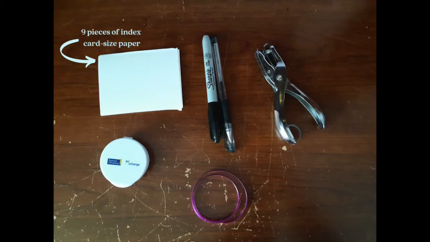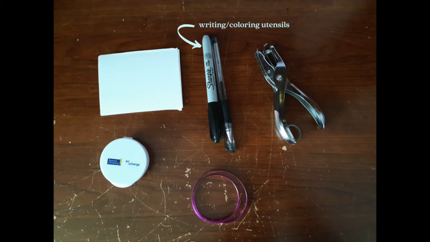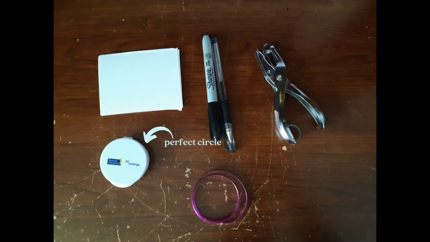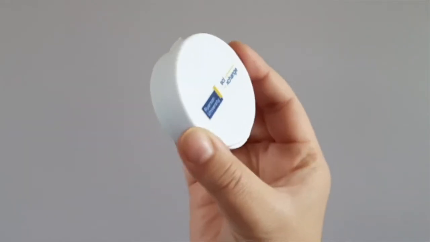Alright, now it's time for today's activity. For our activity today, we are going to be making a flip book of the phases of the moon. For this activity, you're going to need 9 pieces of index card-sized paper, a black writing utensil, hole puncher, string, and if you want perfect circles, you'll need a perfect circle to trace. I'm going to be using 3" by 4" pieces of paper and this to draw my perfect circle.